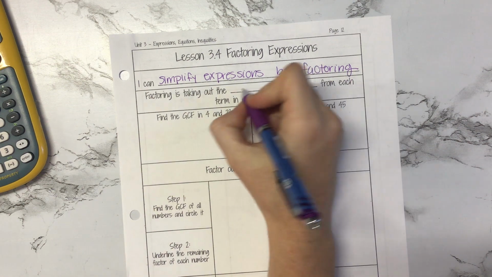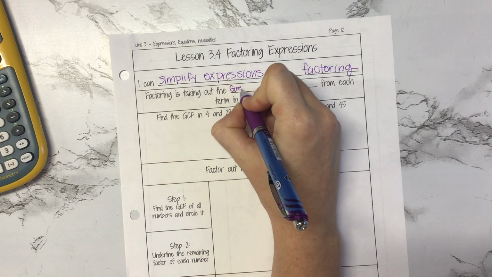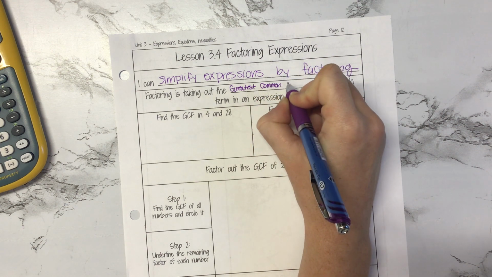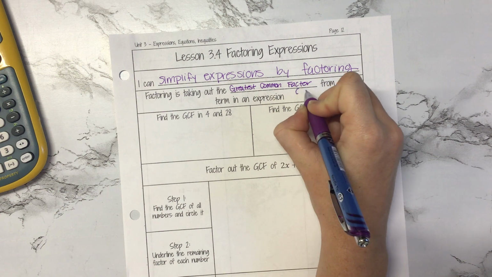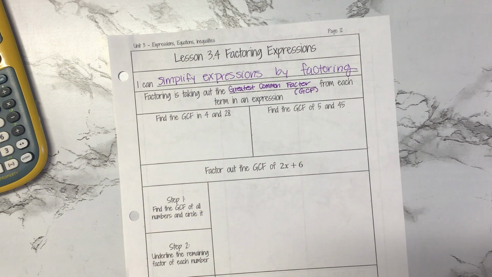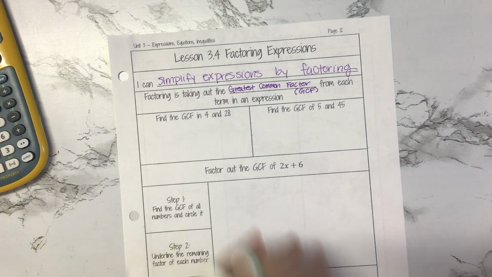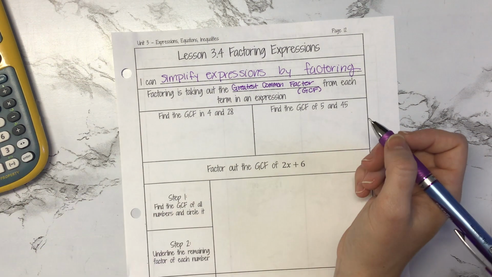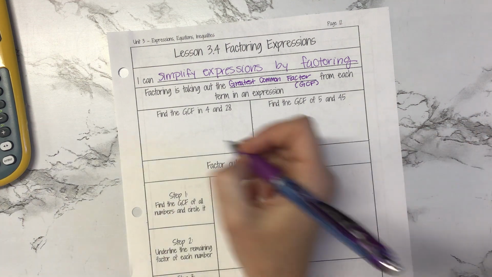So factoring is taking out the greatest common factor, or you might remember we call it the GCF, from each term. So I'm going to find out what the greatest common factor both of them have is and then kind of take that out. It's kind of like backwards distribution. So the answer to a factoring problem looks like the start of a distributing problem. Okay, so we're going to practice finding greatest common factors first.